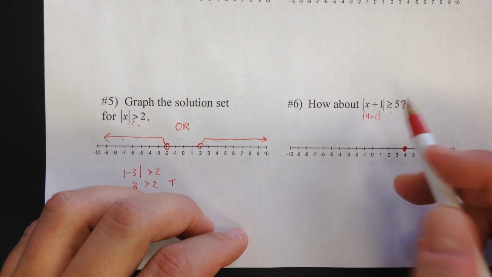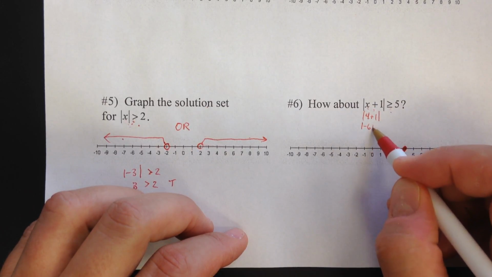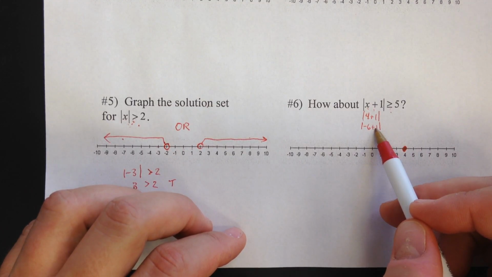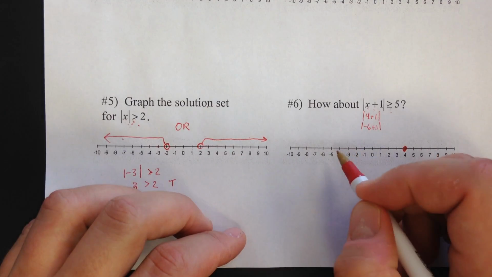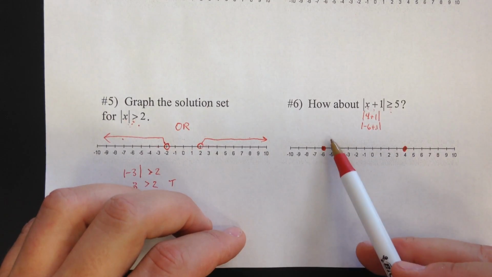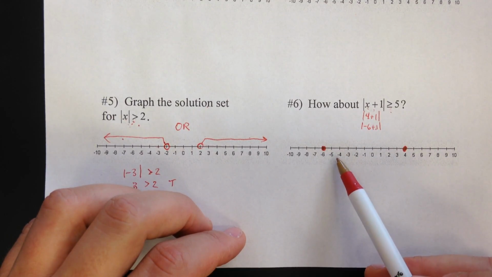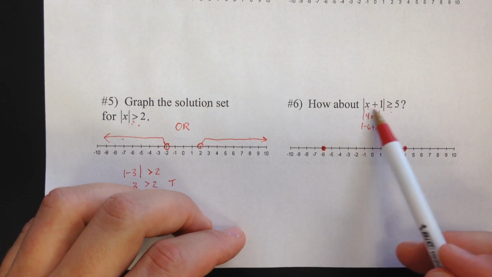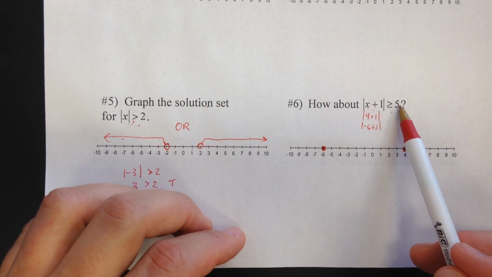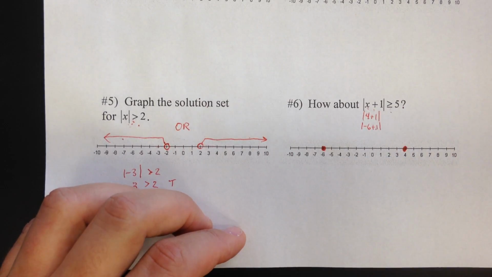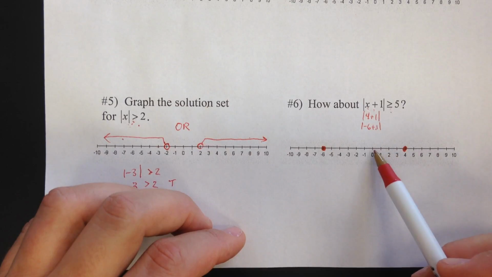I could put a negative number. I could put a negative 6 in. Negative 6 plus 1 is negative 5. Absolute value of negative 5 is positive 5. So negative 6 is my other value here. I'm going to close it. Now the question is, which way am I going to shade? I am looking for where the distance is going to be greater than or equal to this. So when is the distance going to be more than that 5? What if I try 0?